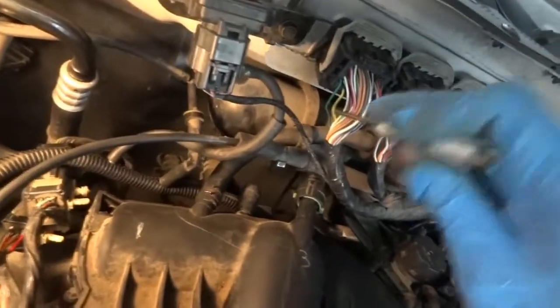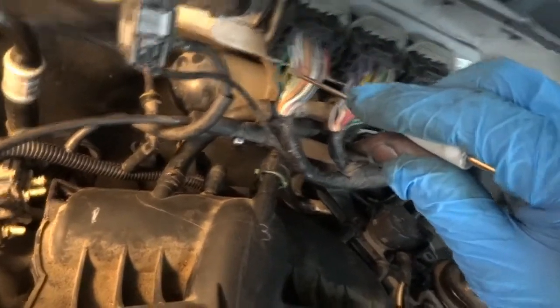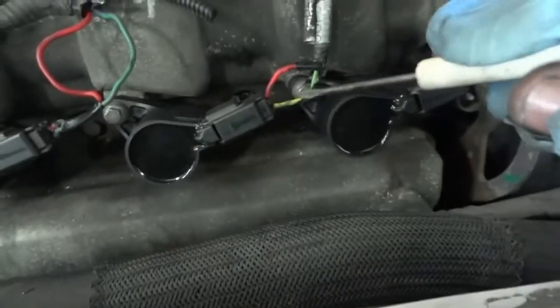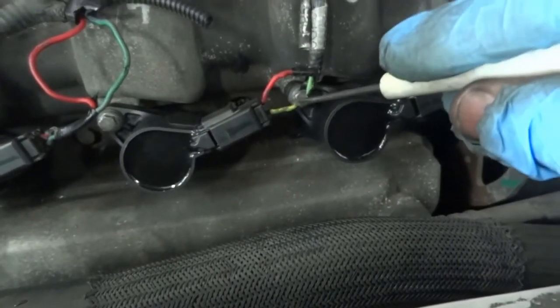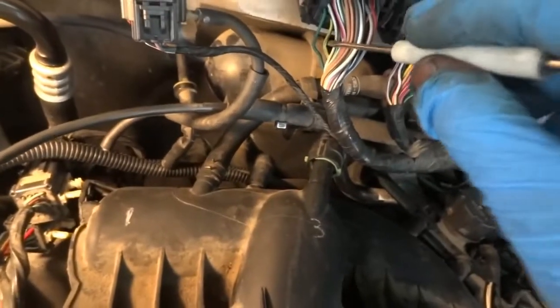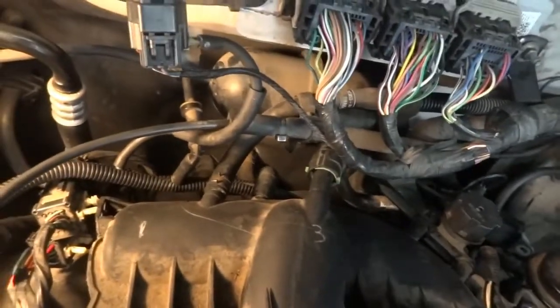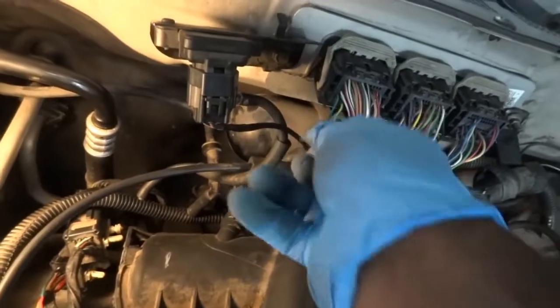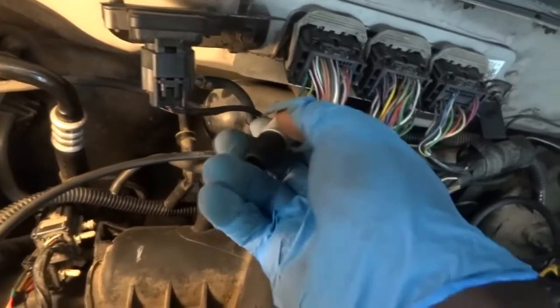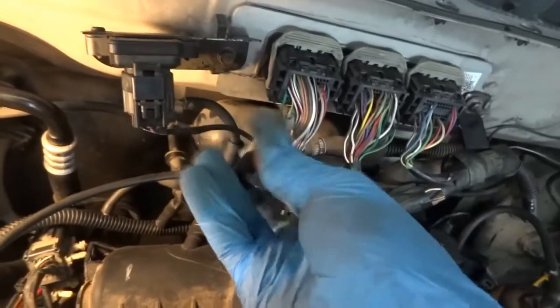This wire here looks the same as this wire. Can you tell the resemblance? This one is the same wire as this. So I'm going to back probe this wire just to show you that if everything was fine, because this is starting to look like a bad computer, guys.